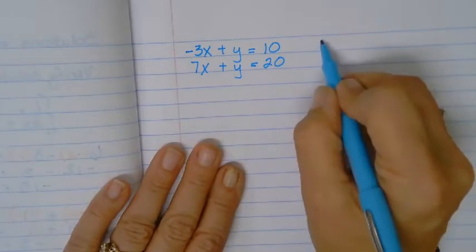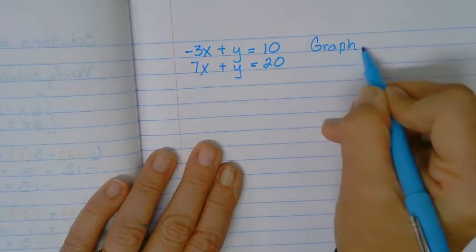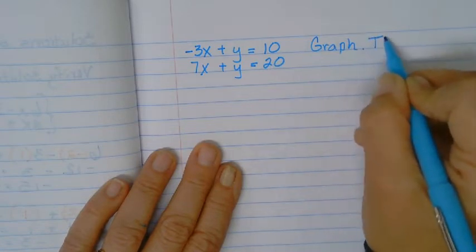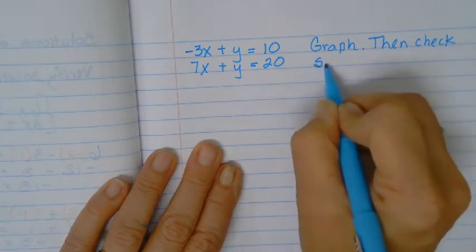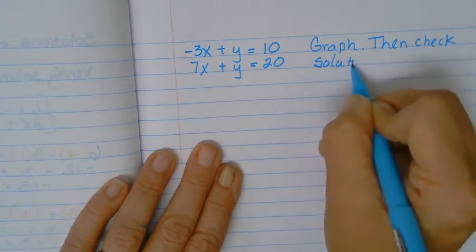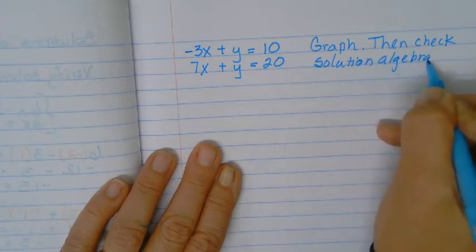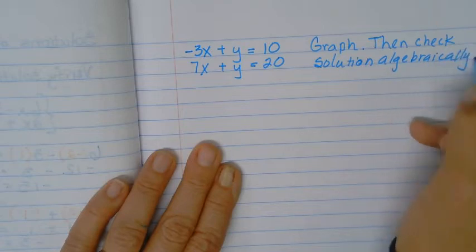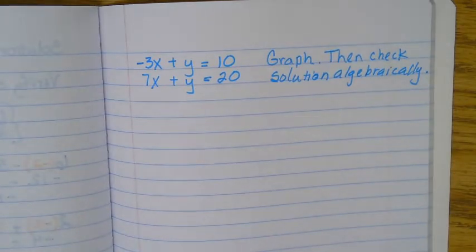So here, the directions are graph, find the solution, and then check the solution algebraically. So are these in a good format to graph them? Not really, right?